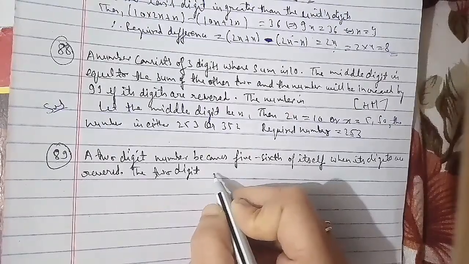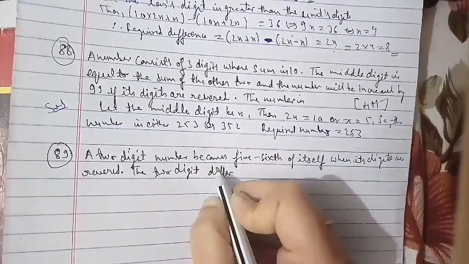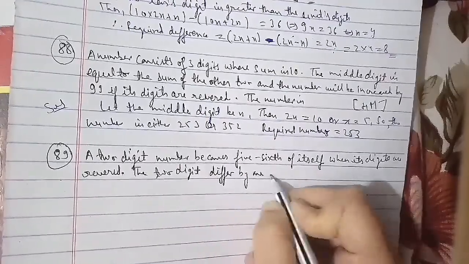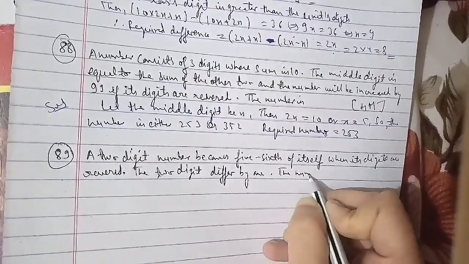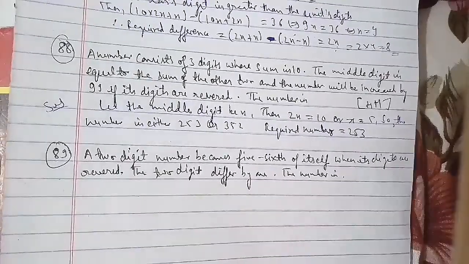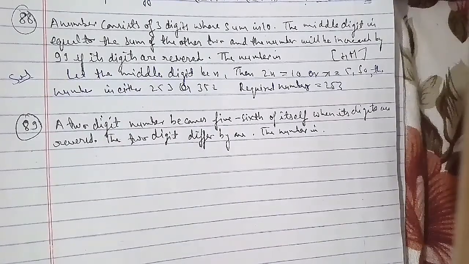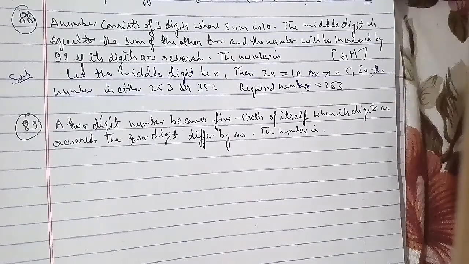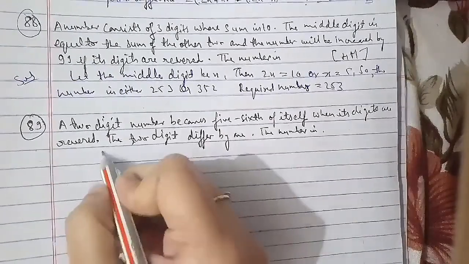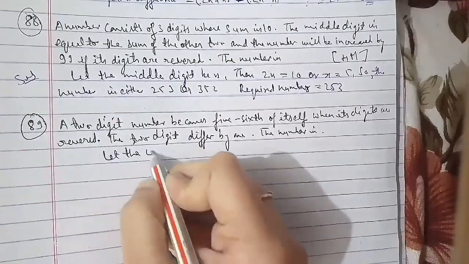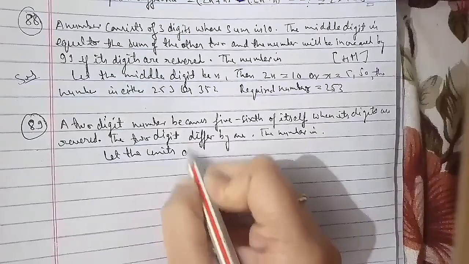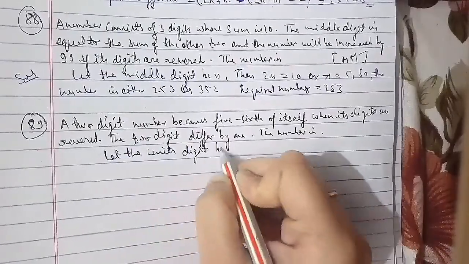Since the number reduces on reversing the digits, the tens digit is greater than the units digit, so let the units digit be x. Then the tens digit equals x plus 1, so 10(x+1) plus x equals 6/5, that is, 6(10(x+1)+x) equals 5(10x + x+1)... 66x plus 60 equals 55x plus 50.